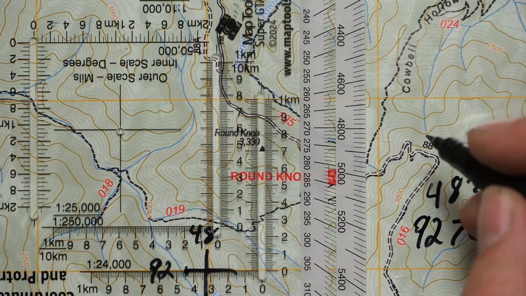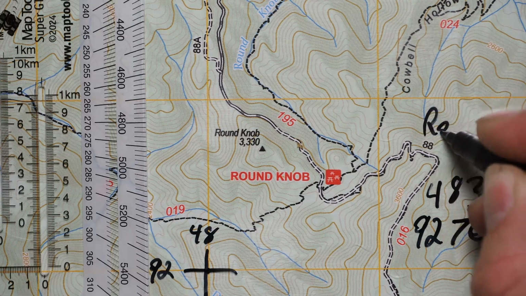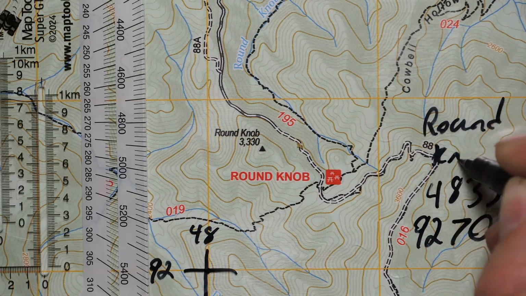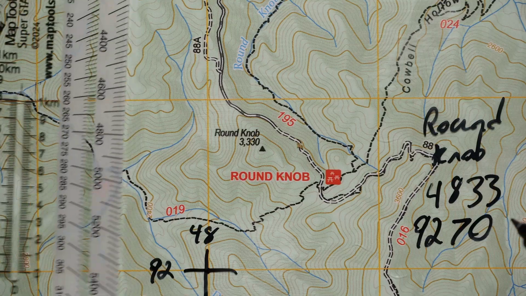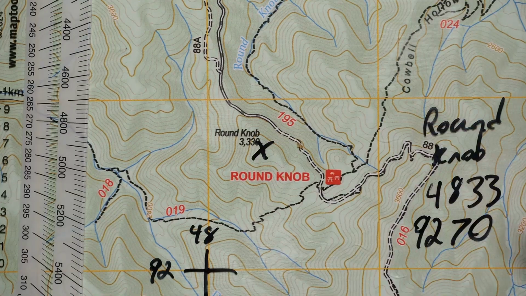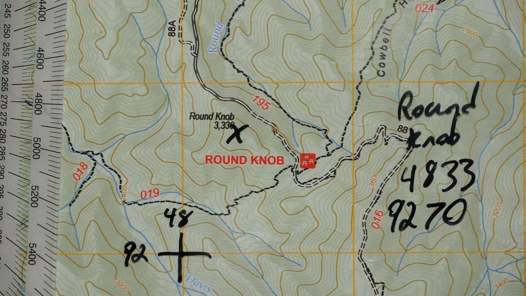So our grid for Knob, or Round Knob, is 48-33-92-70. That's right there. So that's our starting position. Let's get our target position.